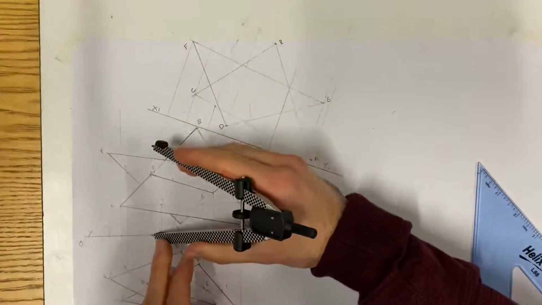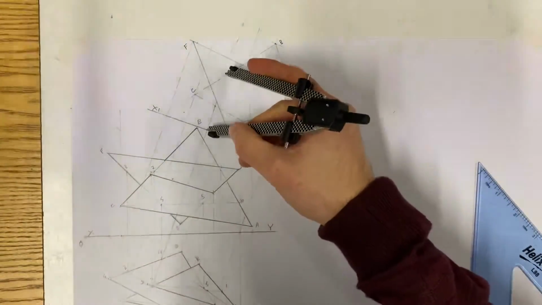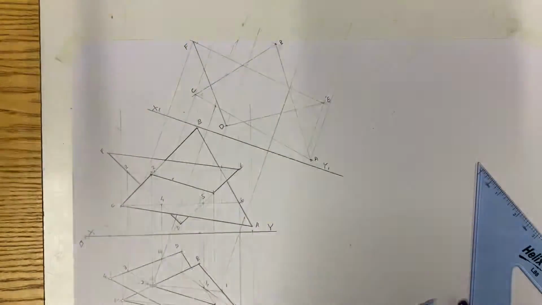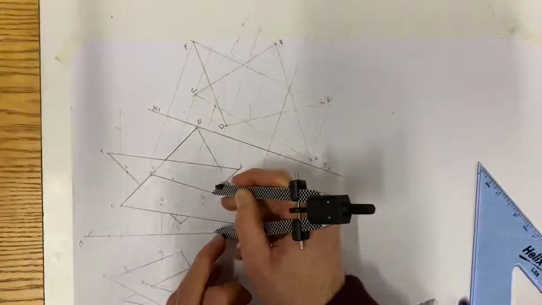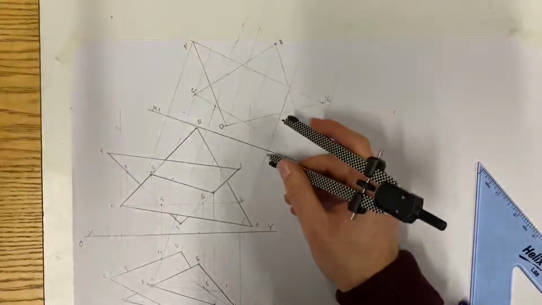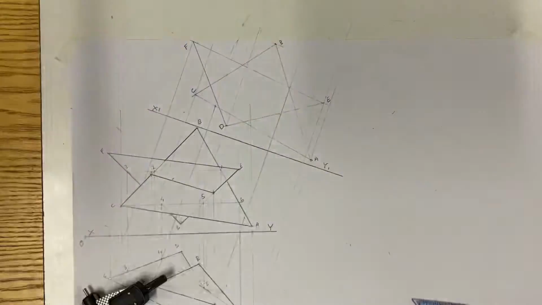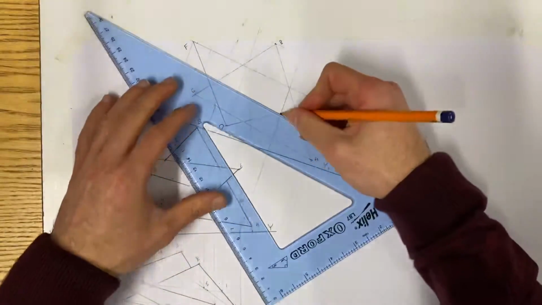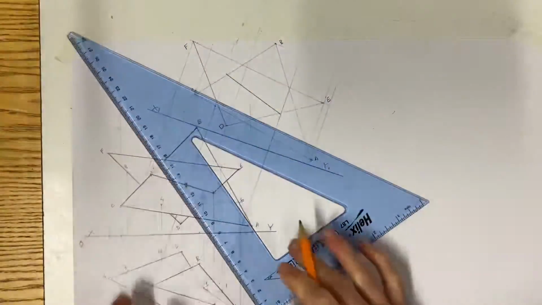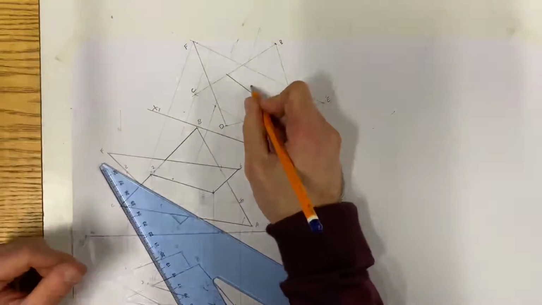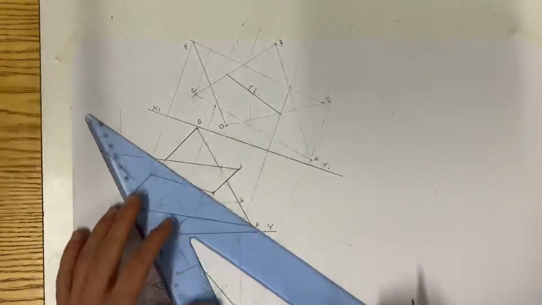Take my height here for that point, follow it down and follow it up. It curves there, and then my second point is at this height here, follow it down and follow it up. I can join these two together then as well. And then just complete the outline of it afterwards. And I can say there, that's my TL, or my true length of my line of intersection.